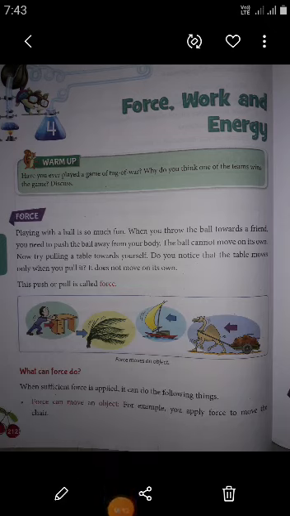Today we are going to start lesson number 4, force, work and energy. Let's learn about the force. What is the force? Playing with a ball is so much fun.